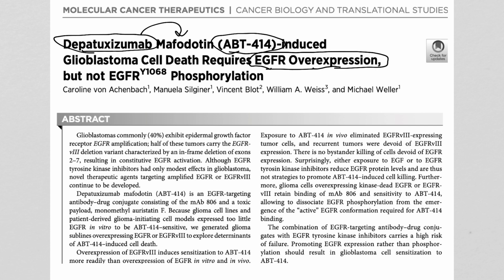And then this EGFR Y1068, Y is the single letter abbreviation for the tyrosine amino acid at position 1068 in the protein's amino acid chain. And so the cell has to overexpress EGFR for our drug to work. It does not necessarily have to have this phosphorylation marker, which is effectively just another marker of overactivity.